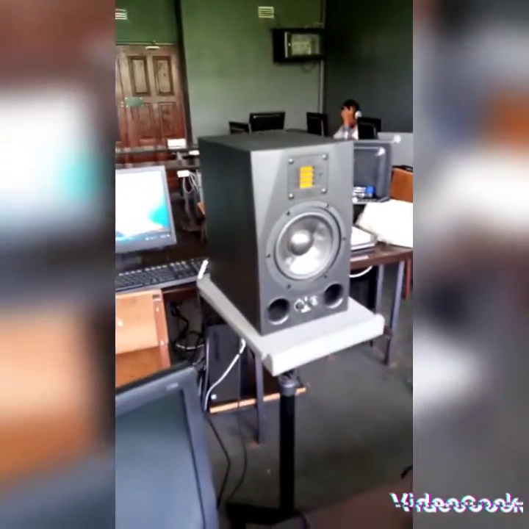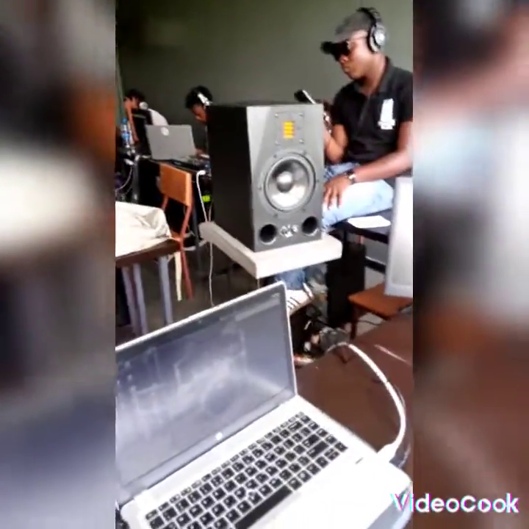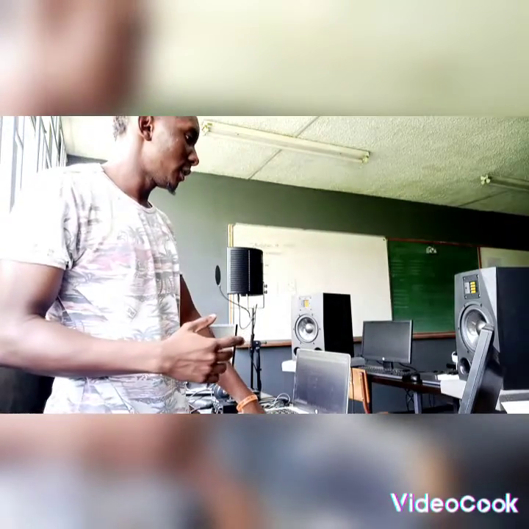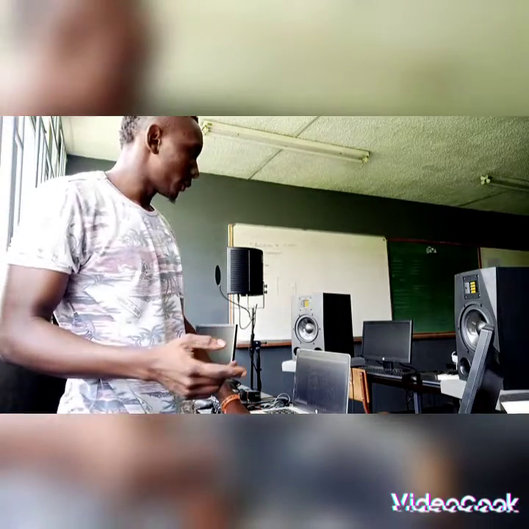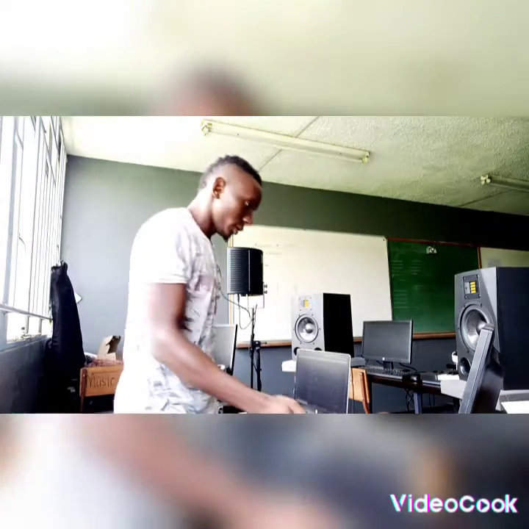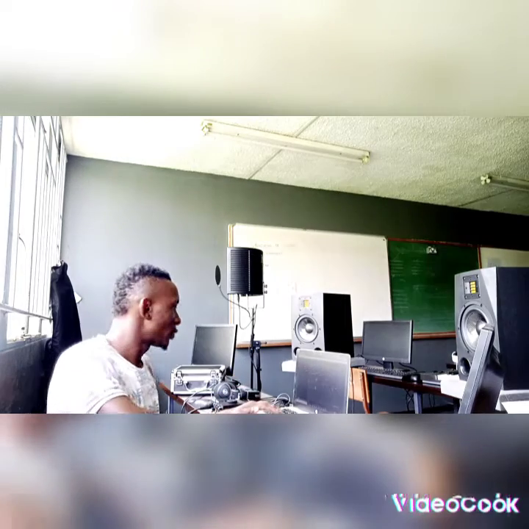Yep, so let's try to learn the signal now and see if we can record a very short sample. Okay, so our setup is done, and now let's try to check if everything is okay. Let's try putting the metronome on to see if our signal is being routed into the speakers. So let's check.